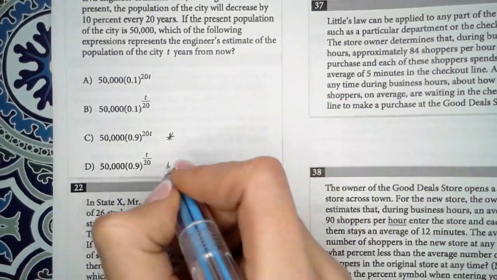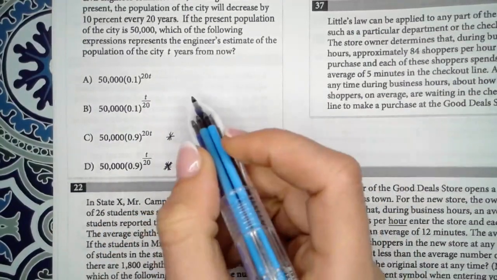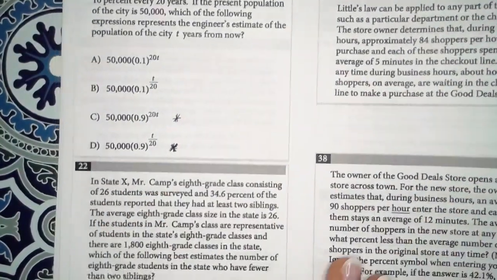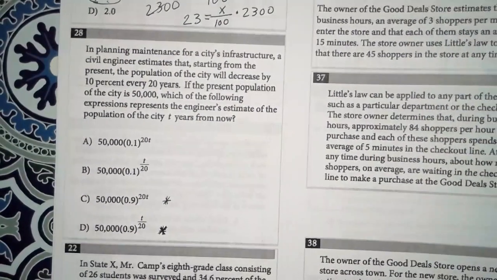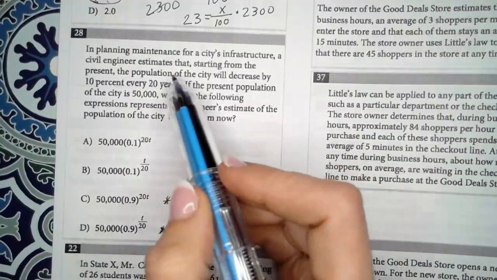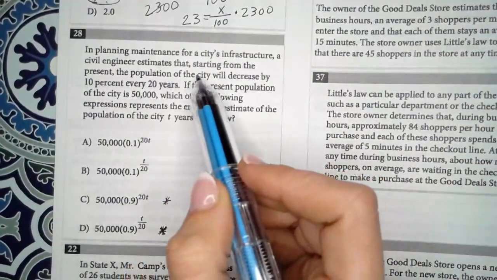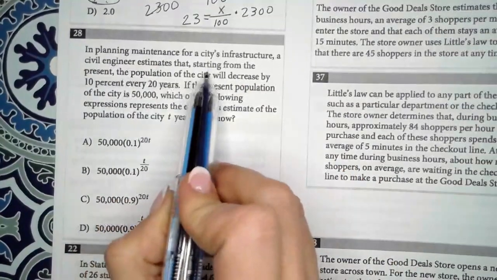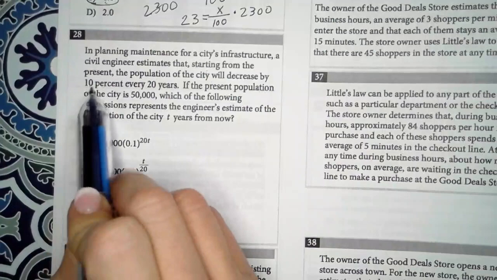D. Okay. Do you guys agree with her? I haven't read the question yet. All right, so let's read it and then you have to tell me if you agree. Ready? In planning maintenance for a city's infrastructure, so infrastructure like dealing with your roads, your bridges, your tunnels, your traffic, everything that's going on, your subways, your trains, a civil engineer estimates that starting from present, the population of the city will decrease by 10% every 20 years.